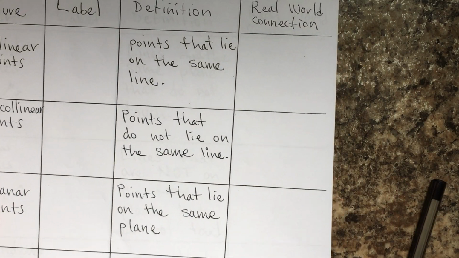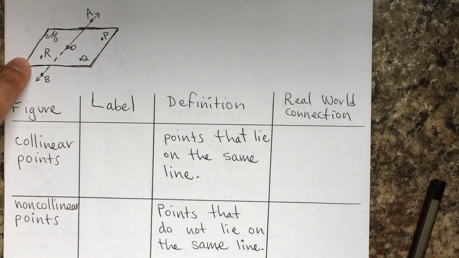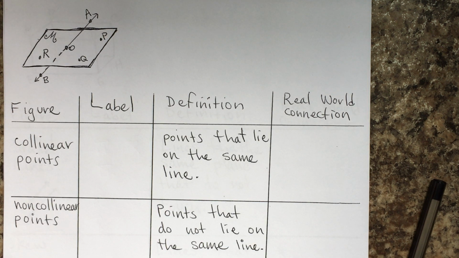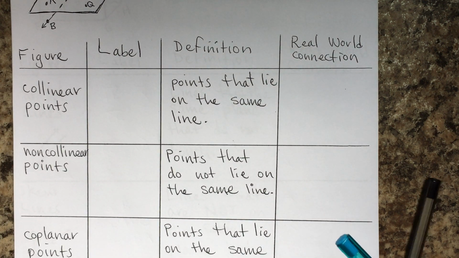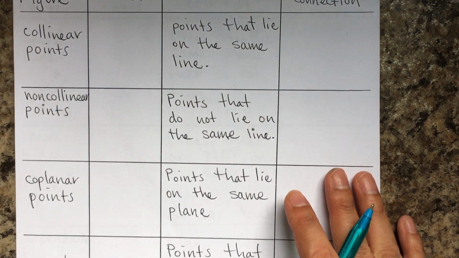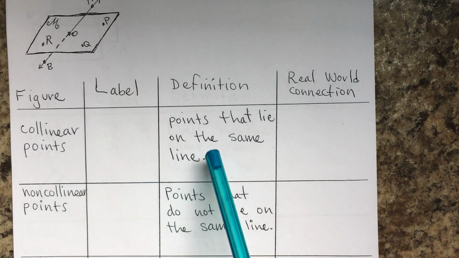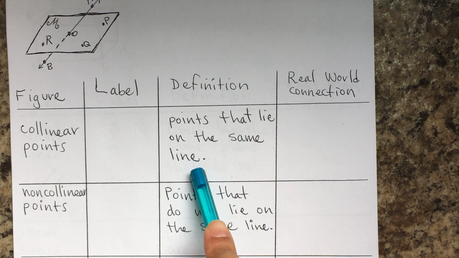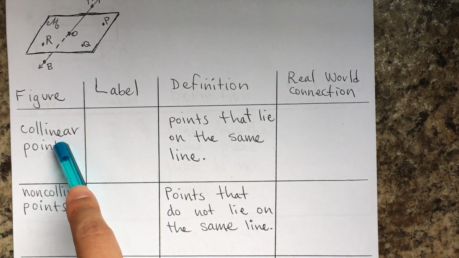Okay, now I'm going to ask you to pause the video and copy this shape. And now that you have it, hopefully, and if not, again, pause it and copy it. We're going to learn about collinear points and non-collinear points, coplanar points and non-coplanar points. And so collinear points are points that lie on the same line. Okay? And if we have 2 points, it doesn't matter where they are, they will always be collinear. Okay?